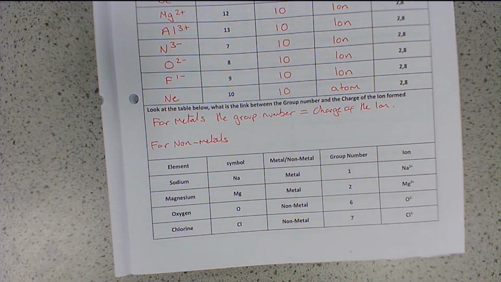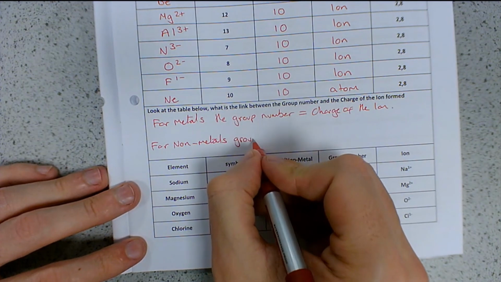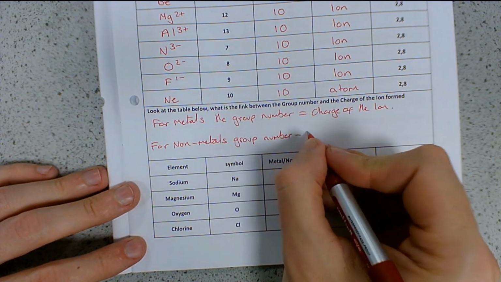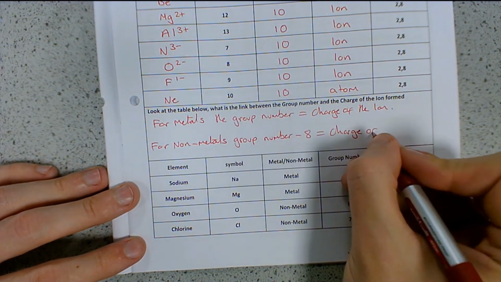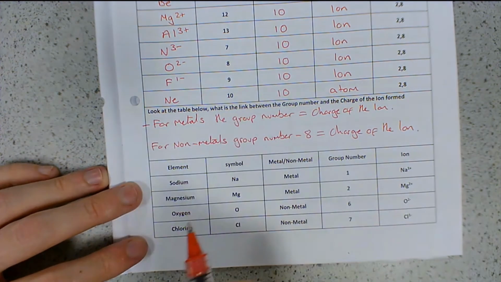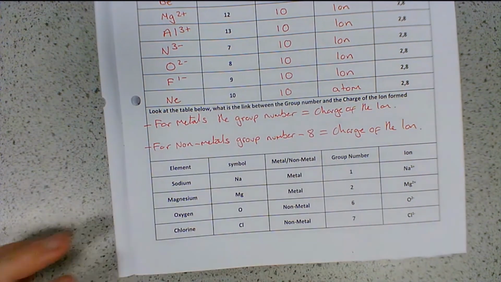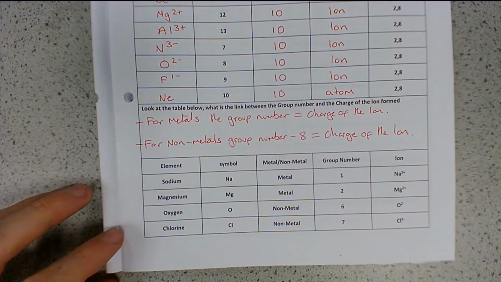So for non-metals, the group number -8 gives us the charge of the ion. So for metals, whatever the group number is, that is the charge of the ion. And for non-metals, the group number -8 gives us the charge of the ion.